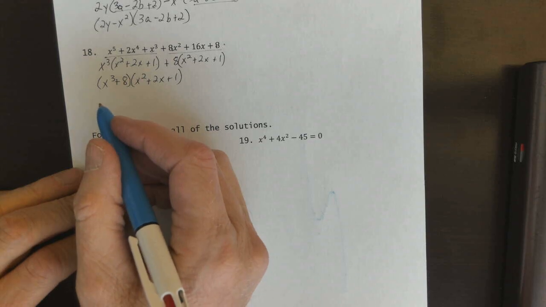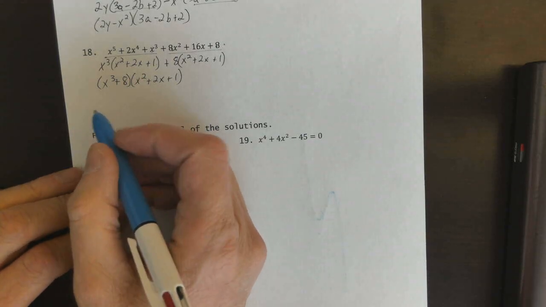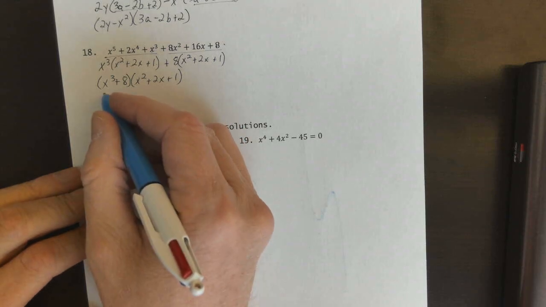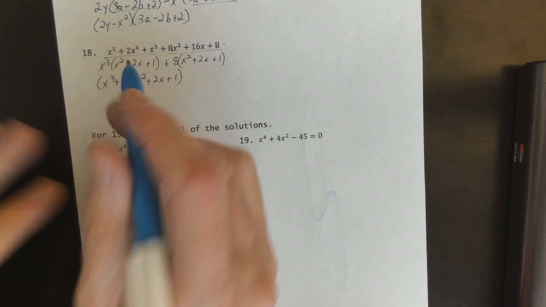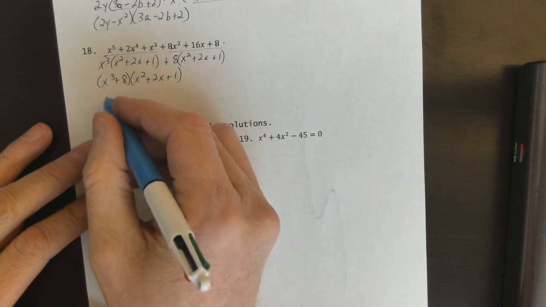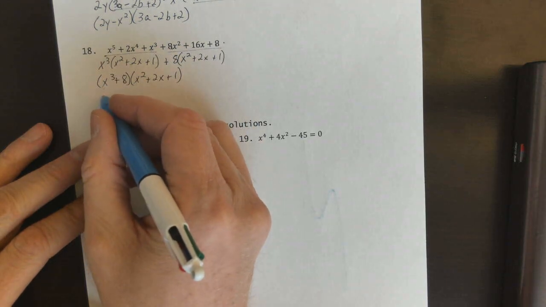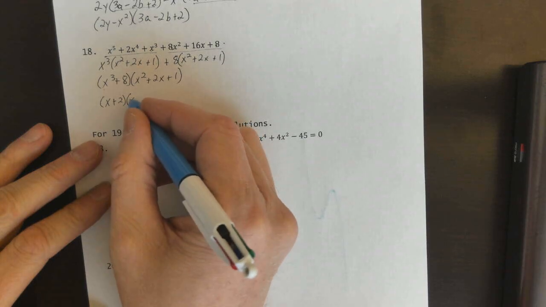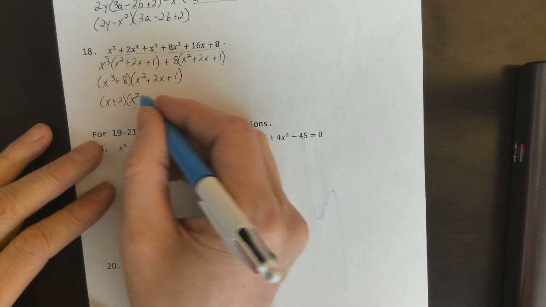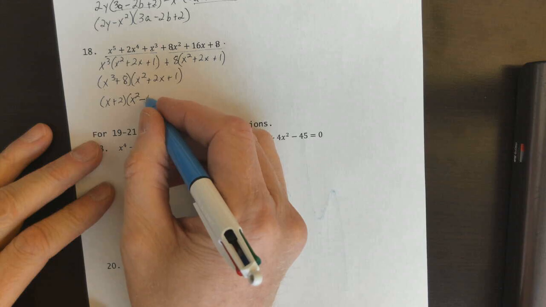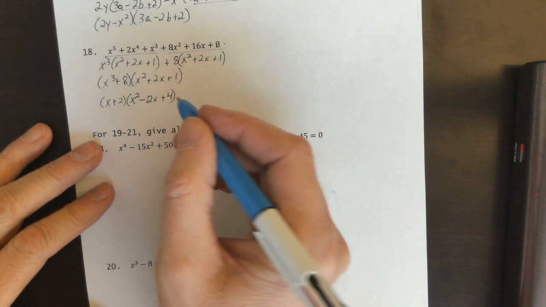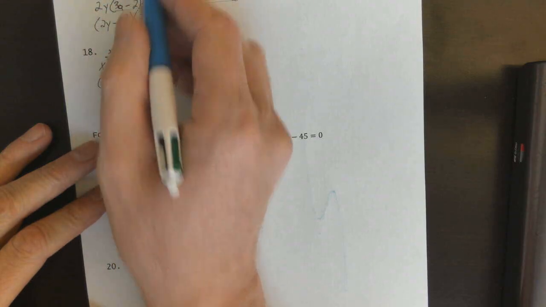And then I am going to get x cubed plus 8. All right, we can do sum of cubes here. That's x cubed plus 2 cubed. So that's x plus 2, times x squared, opposite, 2x, always positive, 2 squared is 4. So I didn't write out like I did here.